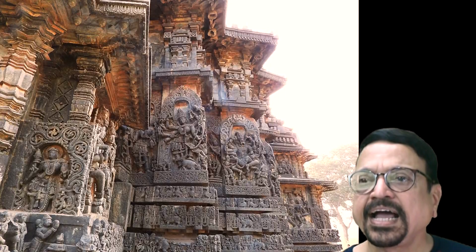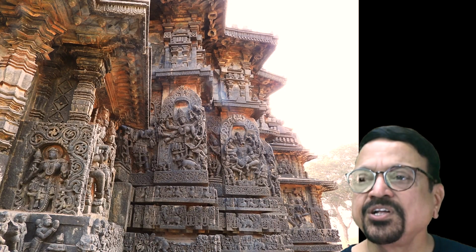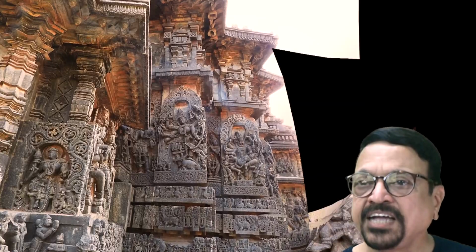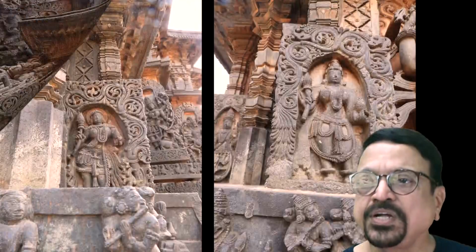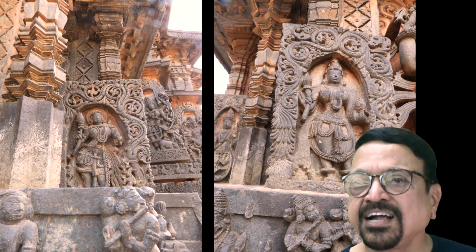If you see the bow and arrow, you can know the skill of a sculptor. Look at this, never seen before. And you will never see it in other places also, so intricately carved. And please note, this is 800 years old.